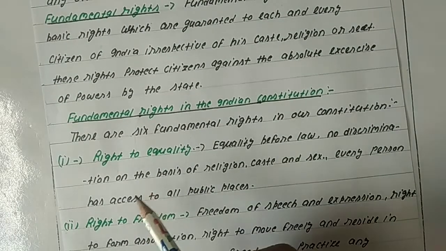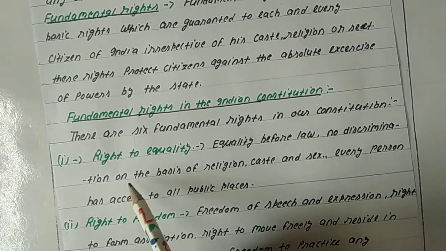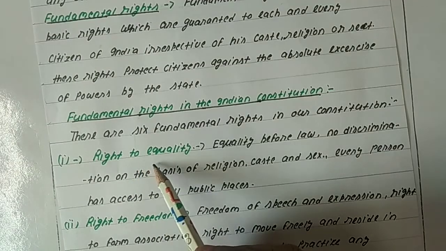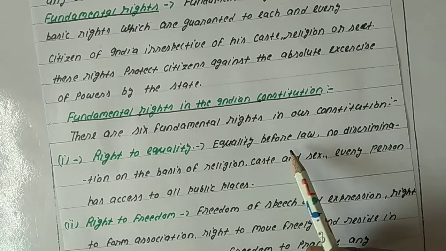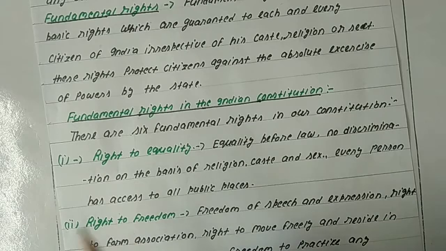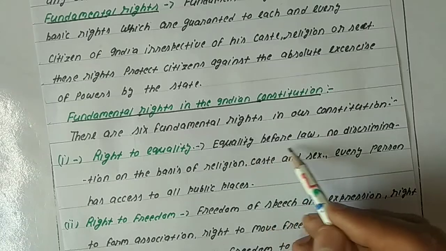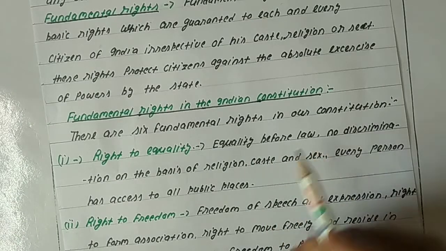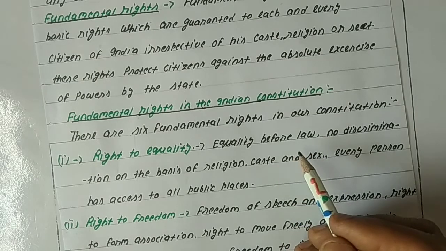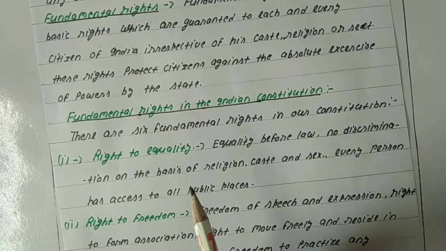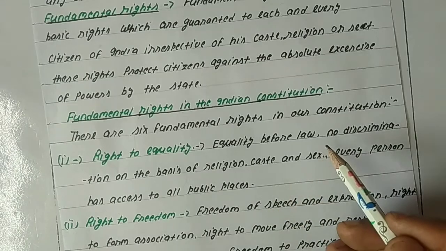The first fundamental right is the right to equality. Under the right to equality, each and every citizen of India is equal before the law. These are certain rights which come under the right to equality. The first one is equality before law. It means each and every citizen is equal before the law irrespective of his status or his religion. If two persons commit the same crime, they will be punished according to the law. There will be no discrimination.